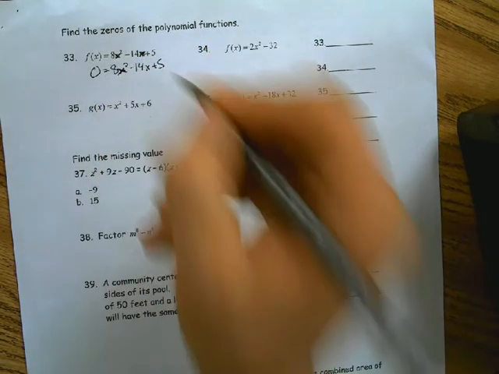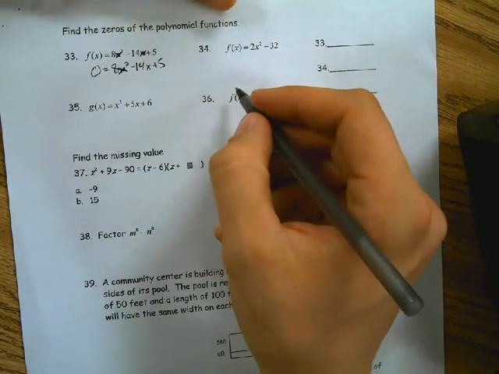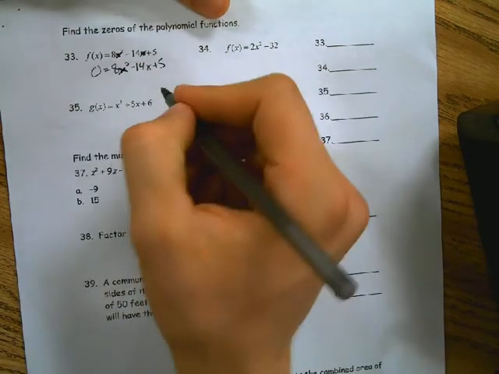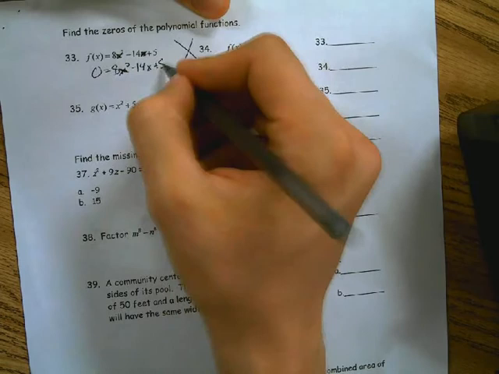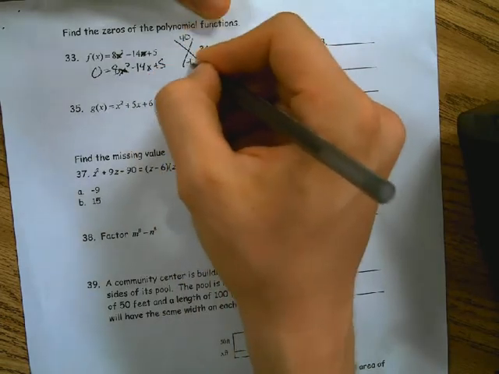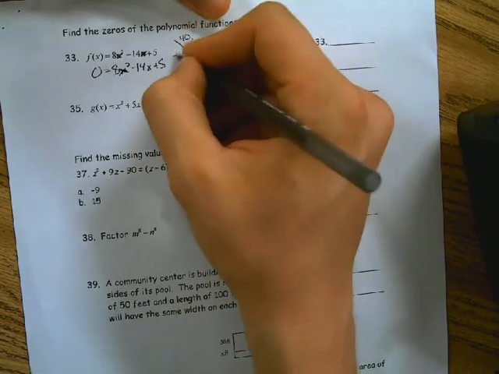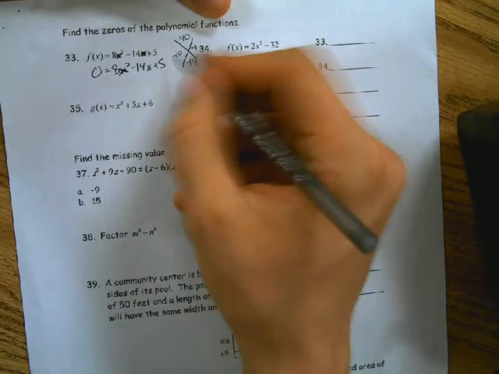Plus 5. We want to get to 14. I'm going to have to do this the long way. So I've got 8 times 5 is 40. We want to add up to negative 14. Again, this is factor by grouping. It's something I showed my class. Your teacher may not have shown it to you this way.